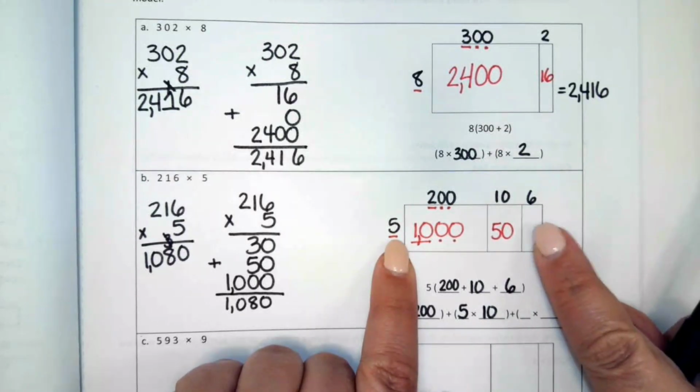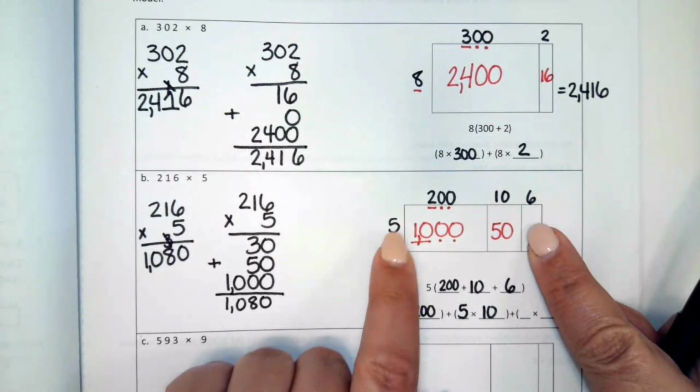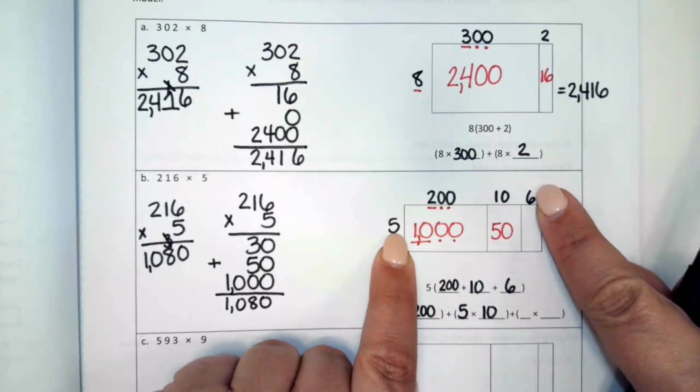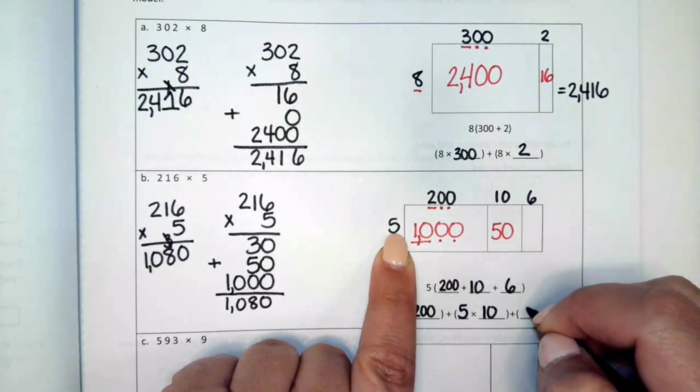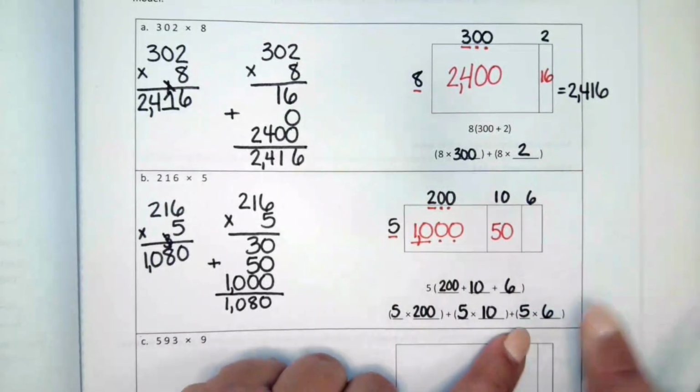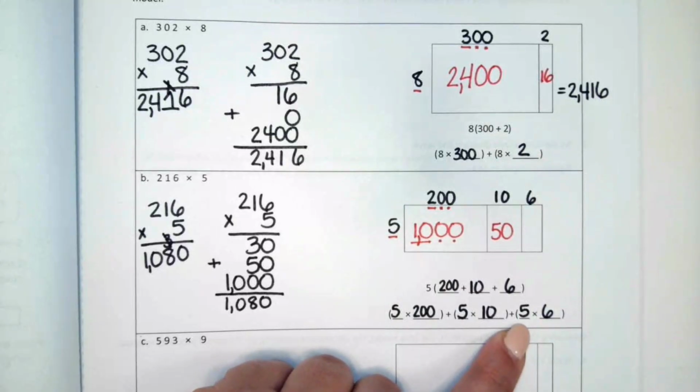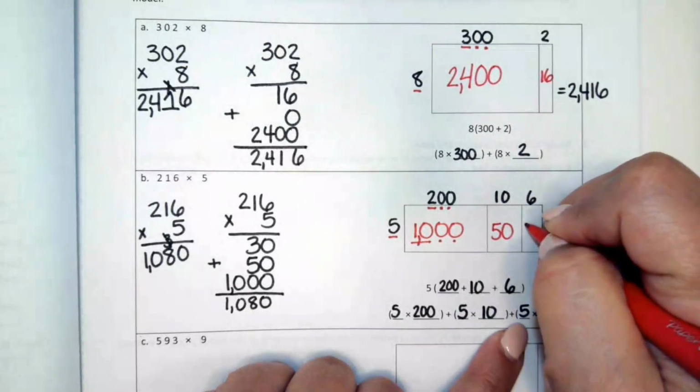And now the third step. What do we multiply for this box? The number on the side is 5, the number on the top is 6. So we put 5 times 6 here to show the third step. What does 5 times 6 equal? It equals 30.